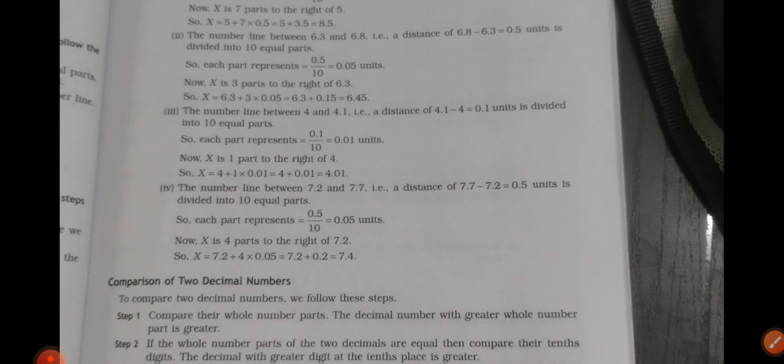2. The number line between 6.3 and 6.8. That is, a distance of 6.8 minus 6.3 equals 0.5 units is divided into 10 equal parts. So, each part represents 0.5 by 10 equals 0.05 units. Now, X is 3 parts to the right of 6.3. So, X is equal to 6.3 plus 3 into 0.05 equals 6.3 plus 0.15 equals 6.45.